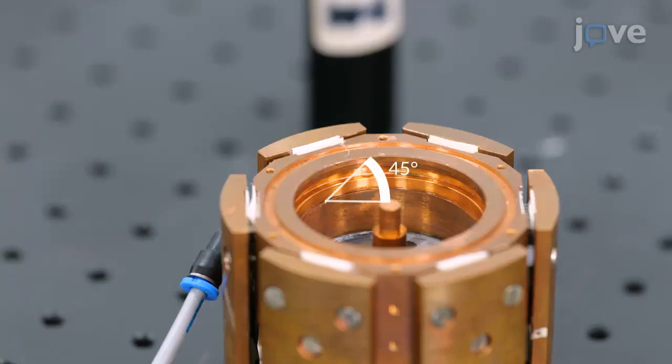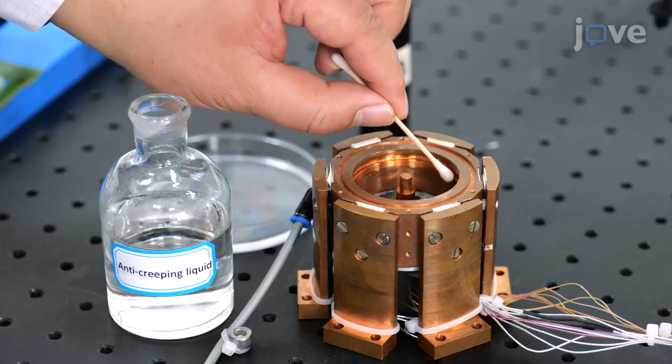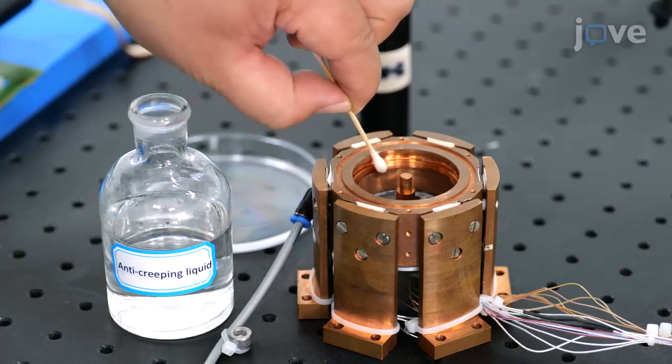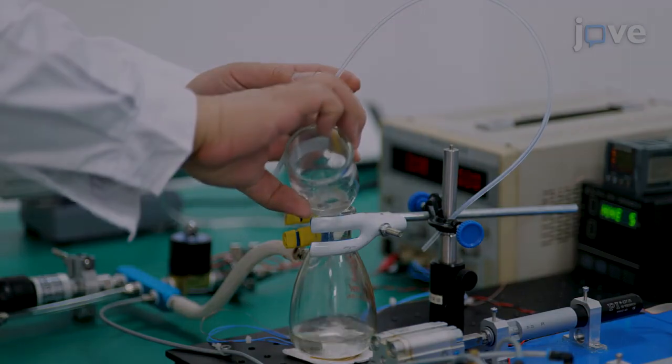Add sharp 45-degree angle corners on the inner and outer sidewalls, and apply anti-creeping liquid to the inner and outer walls to a height greater than 12 millimeters. Next, select an appropriate low-viscosity silicone oil as the working fluid.